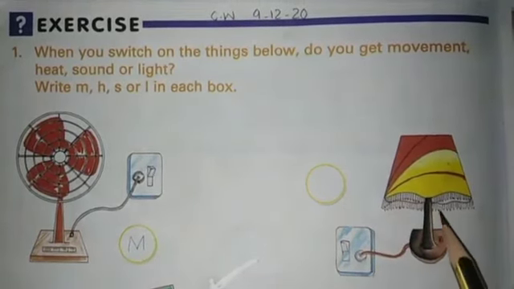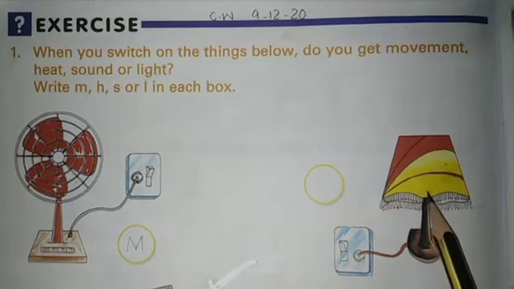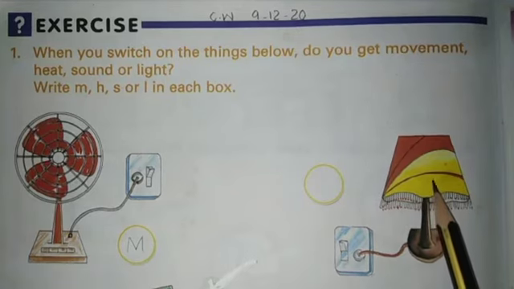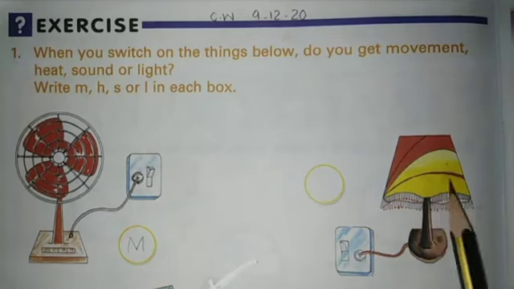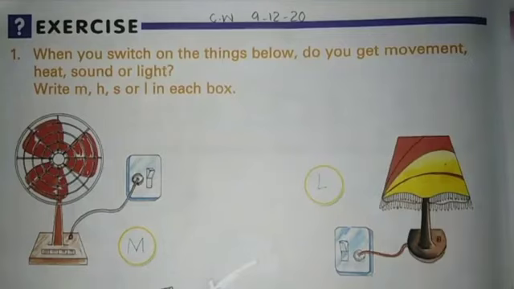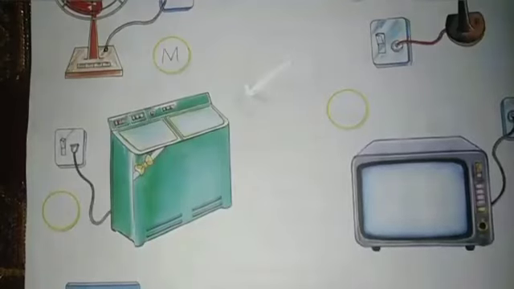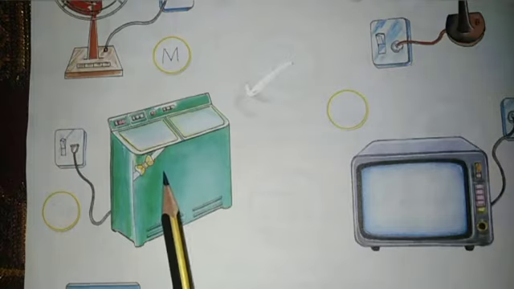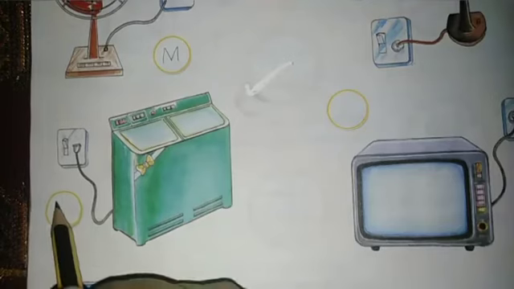The second appliance is the lamp. When you switch on the lamp, which action do you get? Movement, heat, sound or light? Obviously we get light from this lamp. So we will write L for light. You will write L here. Number 3, we have the washing machine. Which action do you get when you switch on the washing machine? Obviously we get movement. So we will write M for movement.